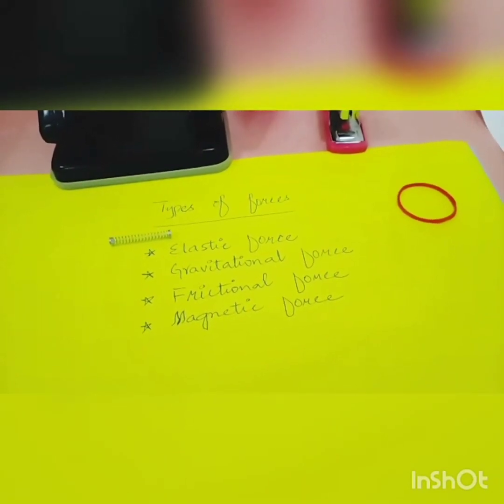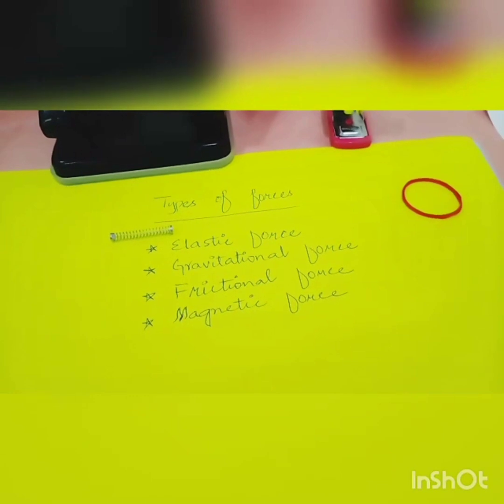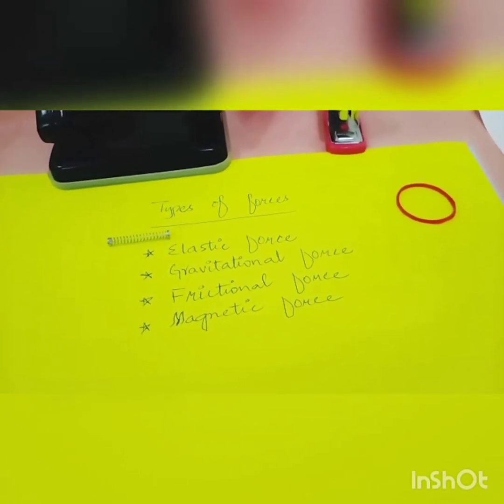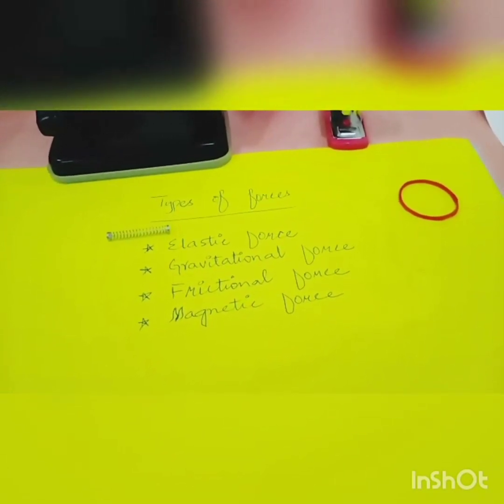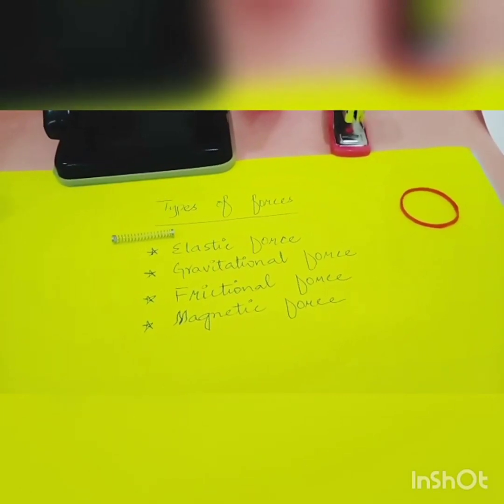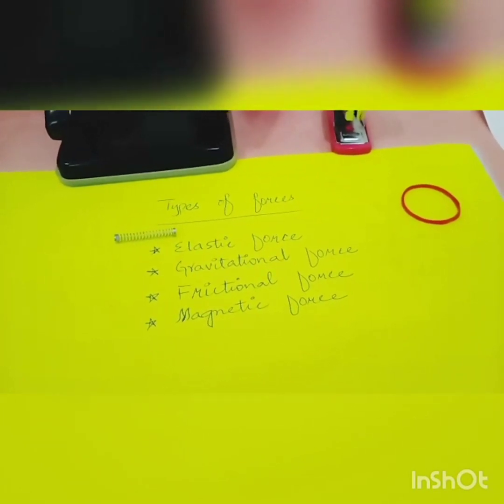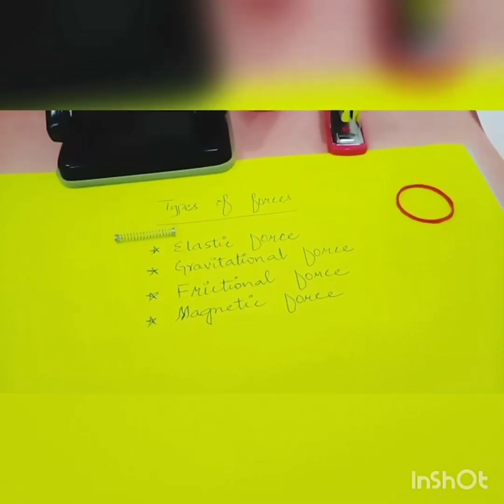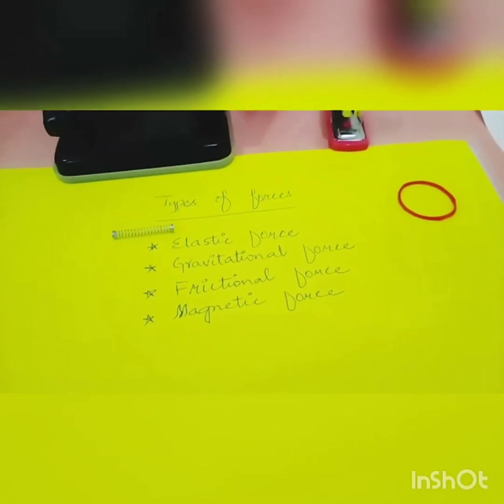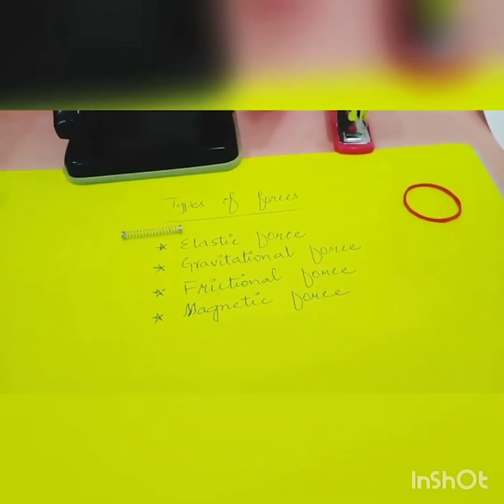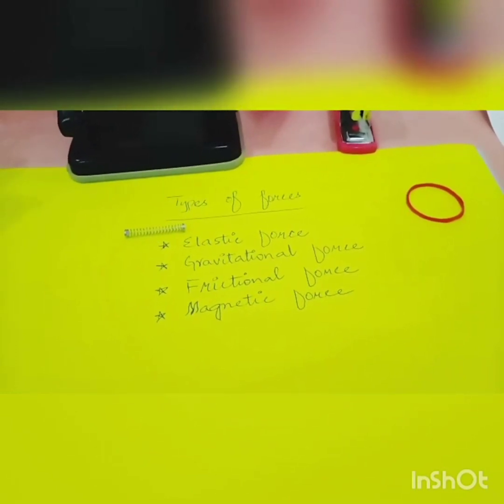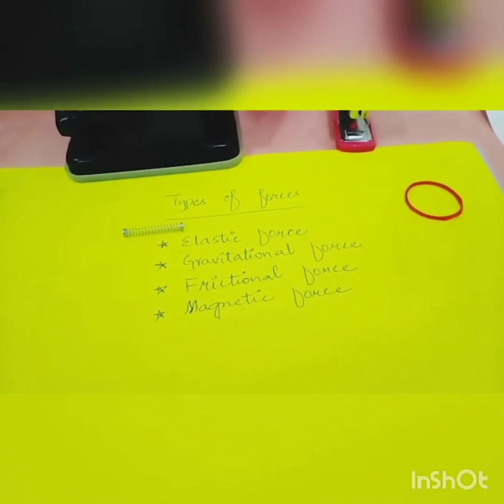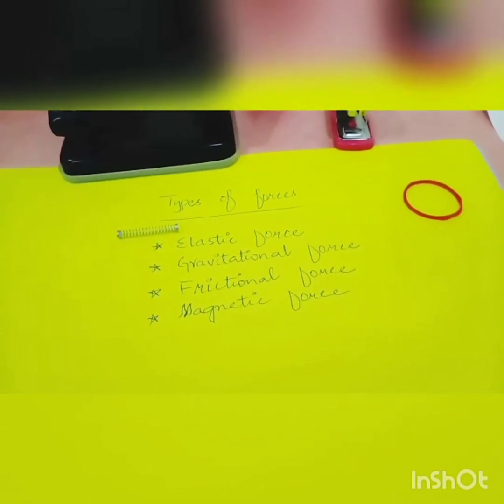So what's the reason behind it? Is there more friction or less friction? Yes, the chances of slipping are more because of less friction. Friction helps us to walk on the road or move on the floor, and it also helps us write on paper, because if there is no friction between the fingers and the pencil, we are not able to write.